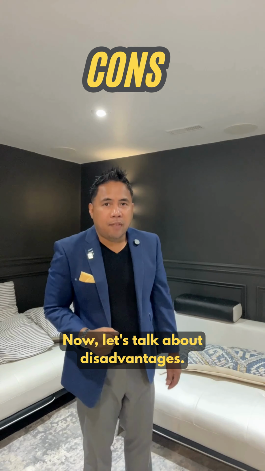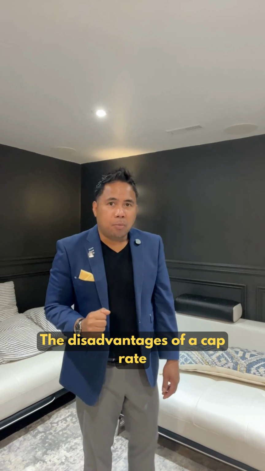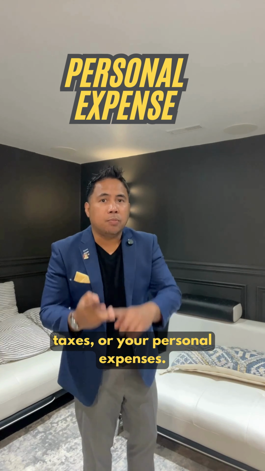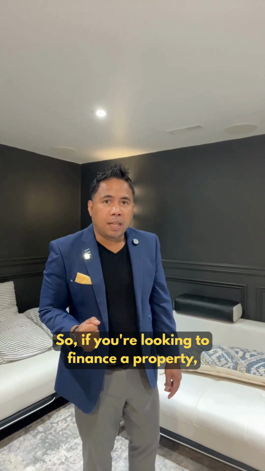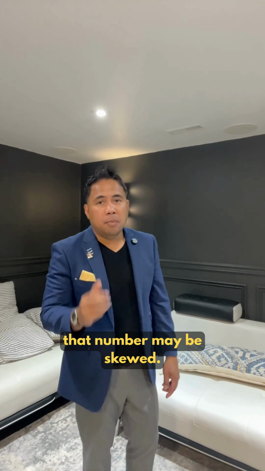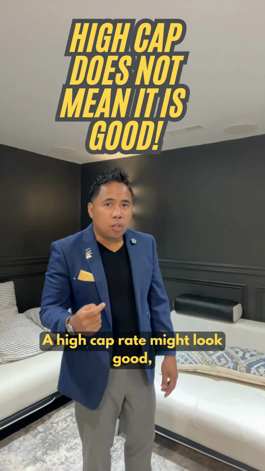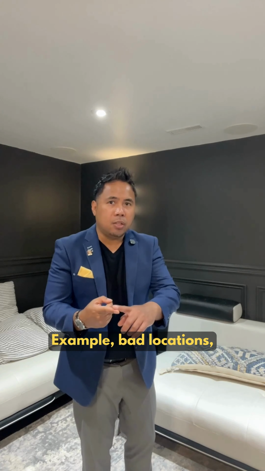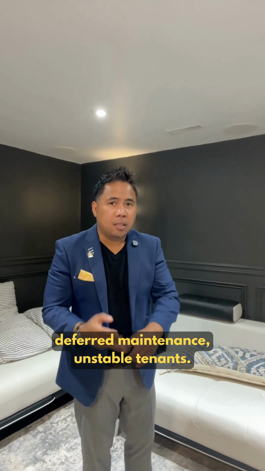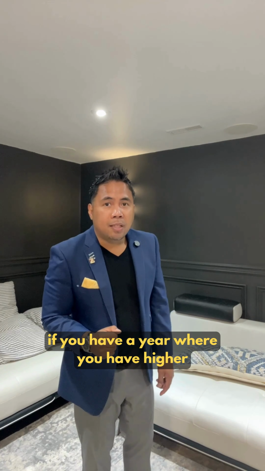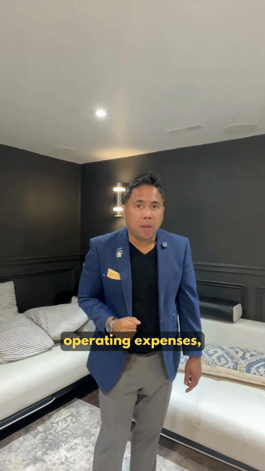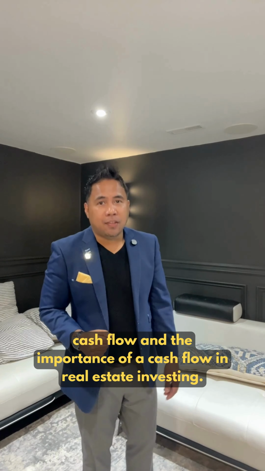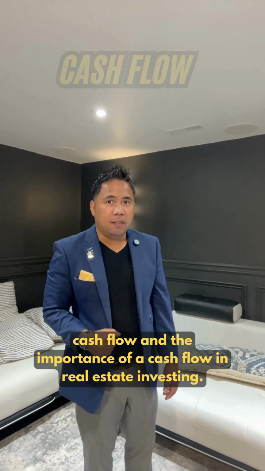Now let's talk about disadvantages. The disadvantage of a cap rate is it doesn't consider financing, taxes, or your personal expenses. So if you're looking to finance a property, that number may be skewed. A high cap rate might look good, but could also mean higher risk. Example: bad locations, deferred maintenance, unstable tenants. Remember, if you have a year where you have higher operating expenses, the property might not show its true potential. Now let's talk about cash flow and the importance of cash flow in real estate investing.